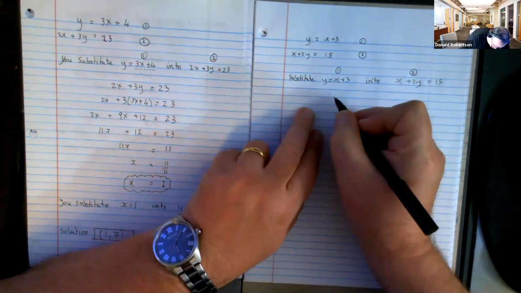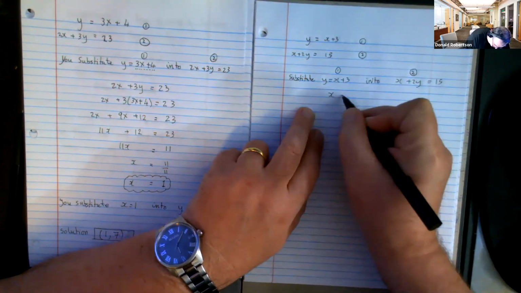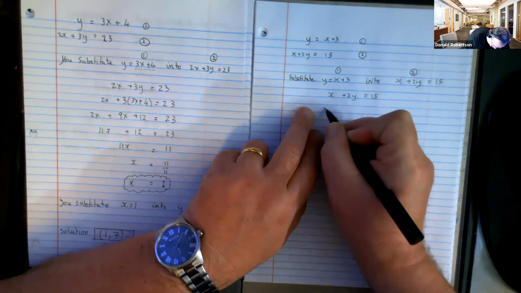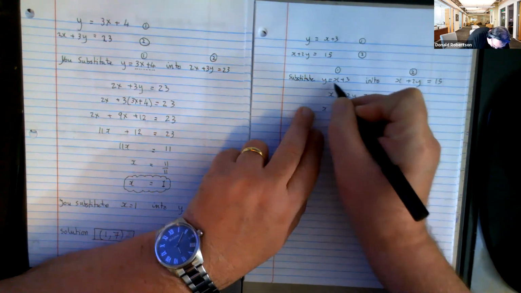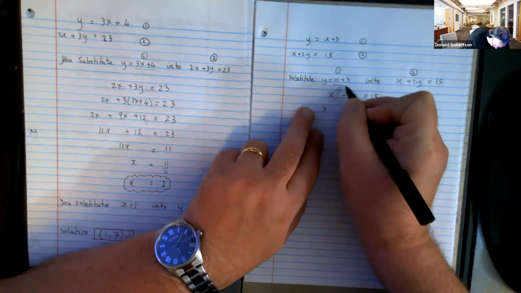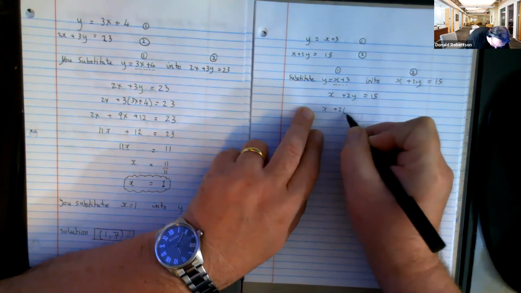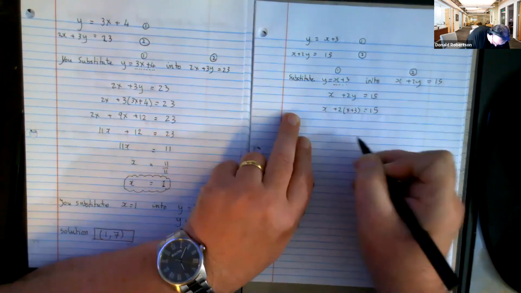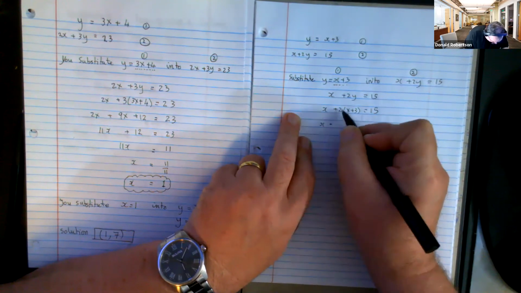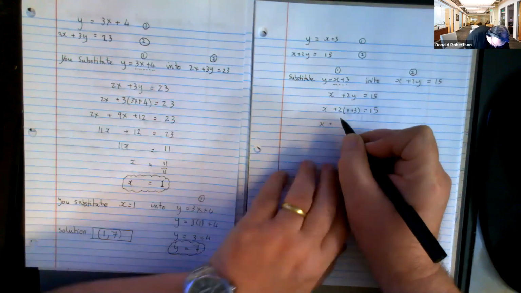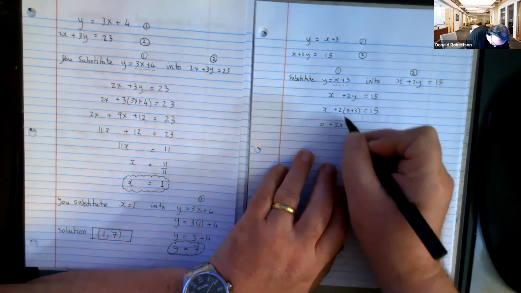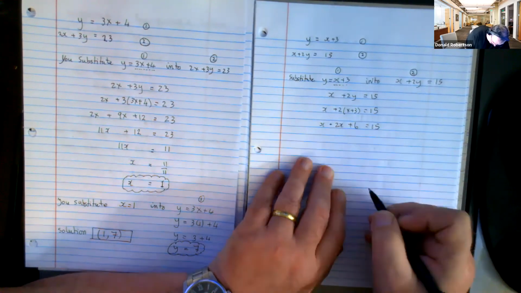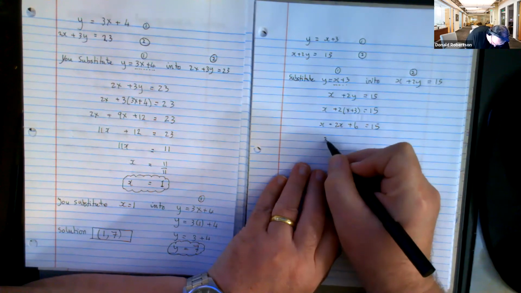And we do that by going x add 2y equals 15, and the y here gets replaced by this guy. So it's 2 lots of x add 3 is 15. Distribute, just like we did here. 2 lots of x gets me 2x, and 2 lots of 3 get me 6. Combine the like terms.